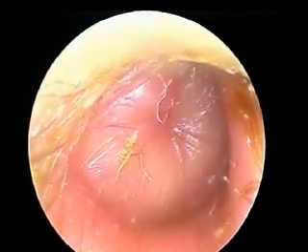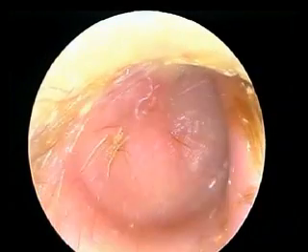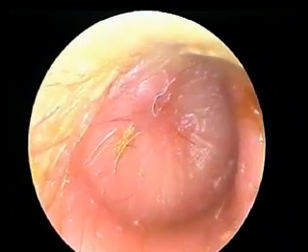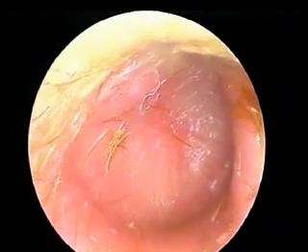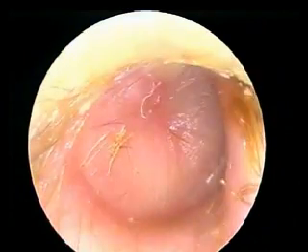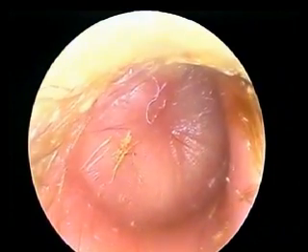Proper performance of pneumatic otoscopy is critical for the accurate diagnosis of acute otitis media and otitis media with effusion. Clinicians should master this technique in order to provide optimal care for children with this common condition.